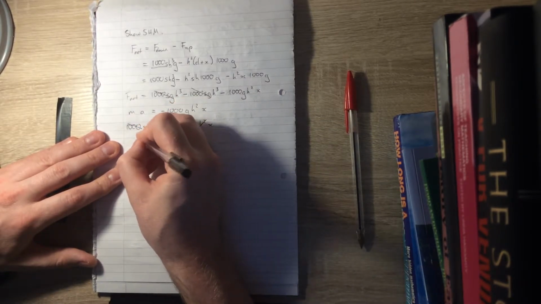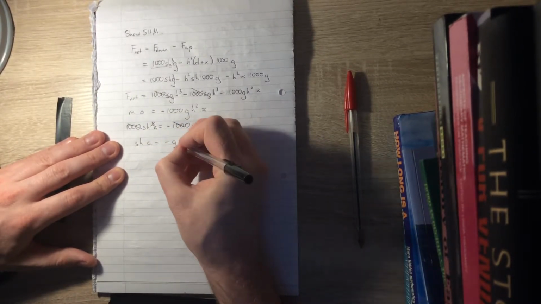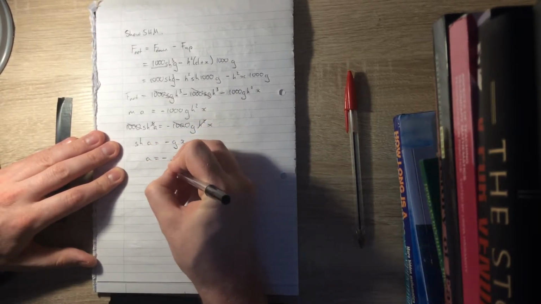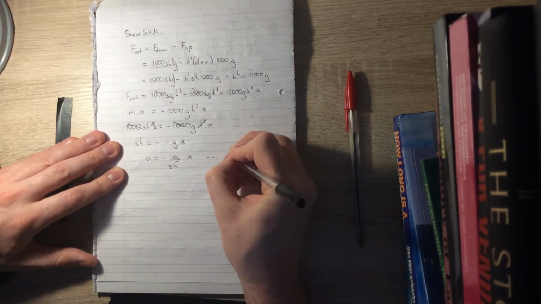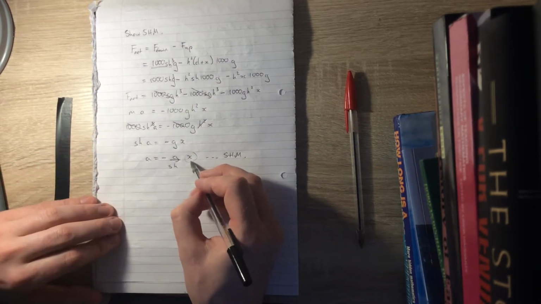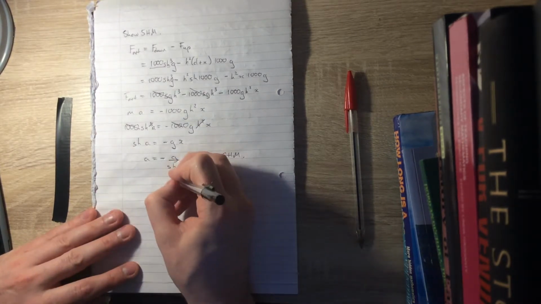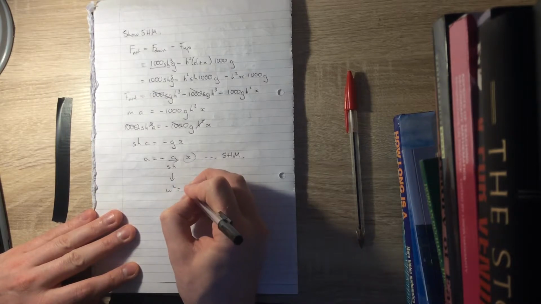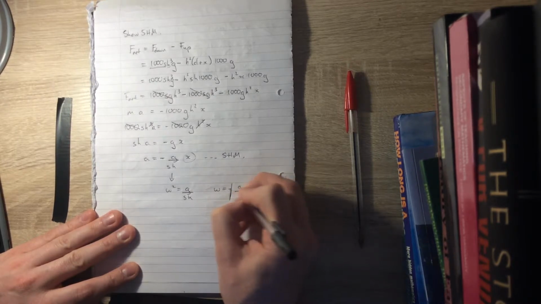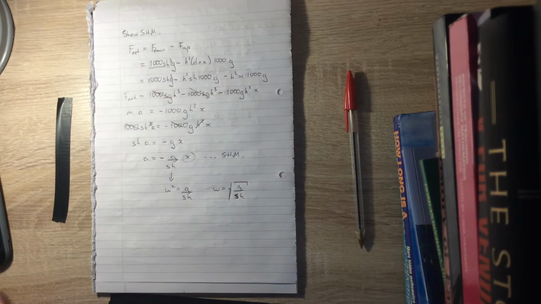So let's just write that again. s h a equals minus g x. Okay, and our acceleration is going to be minus g over s h times x, which is simple harmonic motion. Okay, because we've got our acceleration is proportional to our displacement and in the opposite direction. We also get out of that omega squared is g over s h, and omega is the square root of g over s h. I think the question then asks us for the periodic time.